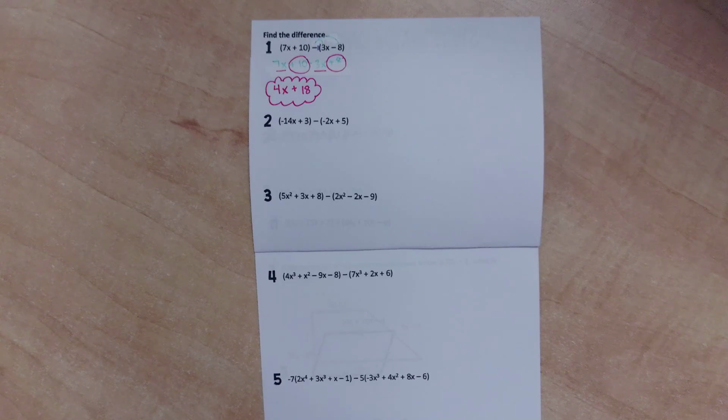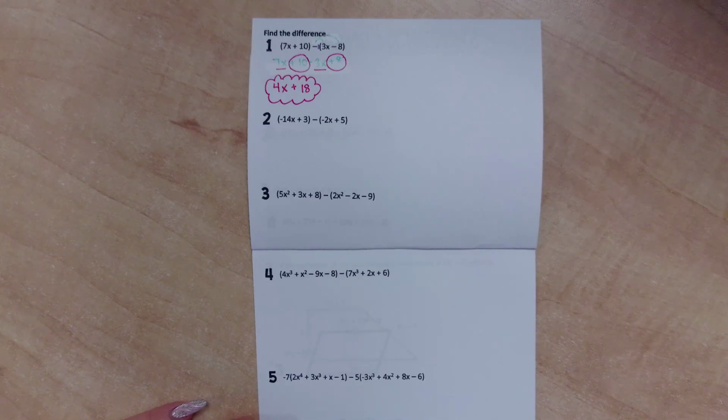Now that is my horizontal method. You could have also done it with my vertical method, and I'm going to do that one in number 2. So in number 2, you have negative 14x plus 3, and then minus parentheses negative 2x plus 5. So I do want you to pause the video and attempt this one without me. I'm going to personally use the vertical method, so that way I can make sure I'm hitting all of the people who like the different methods, but you use whichever method you prefer.